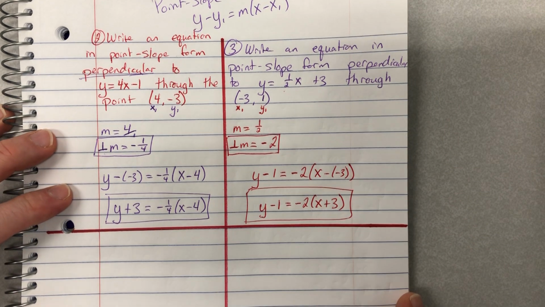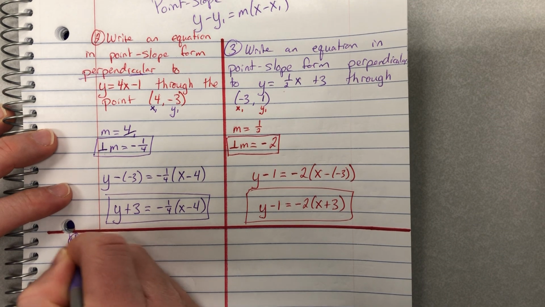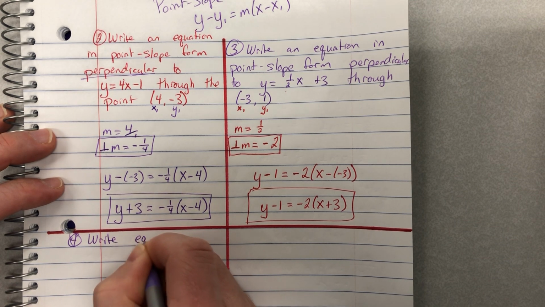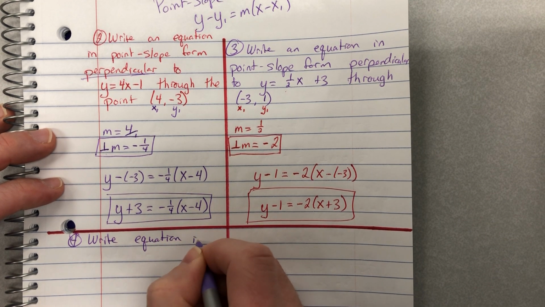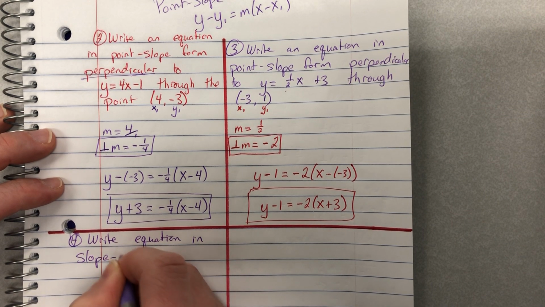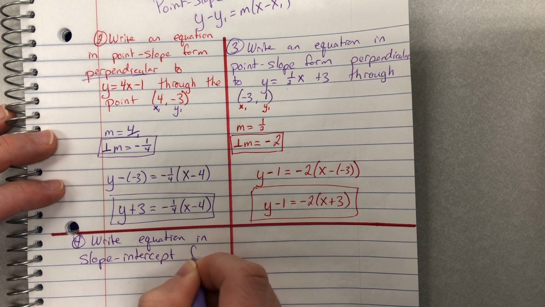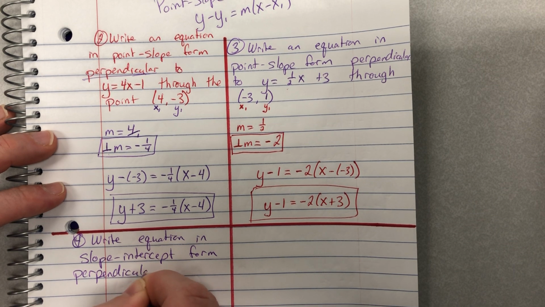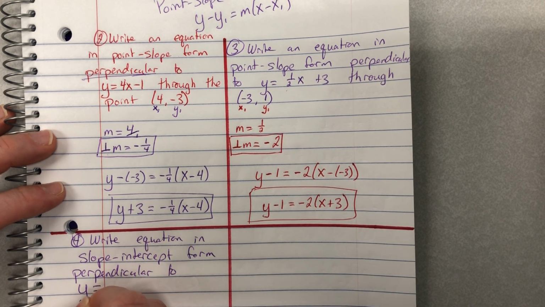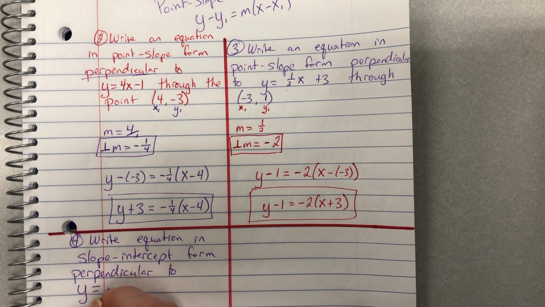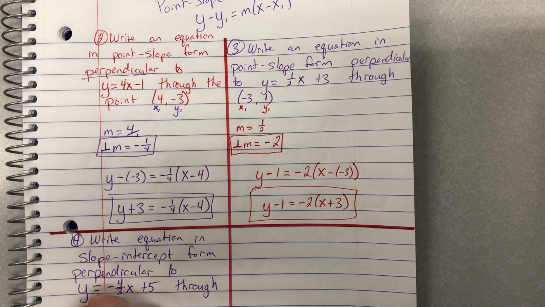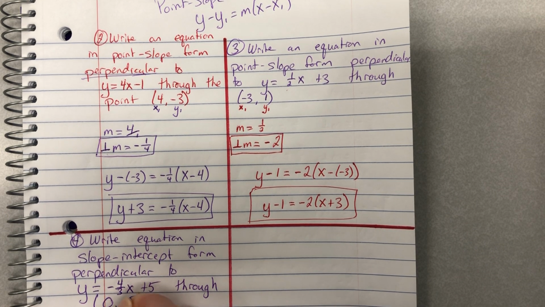All right. So, example 4. I want you to write an equation in slope-intercept form, perpendicular to y equals -4/3 x plus 5 through the point 0, -8.